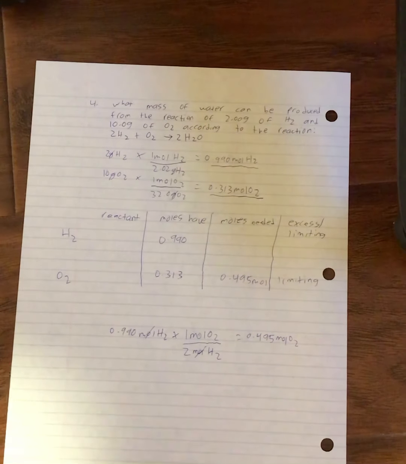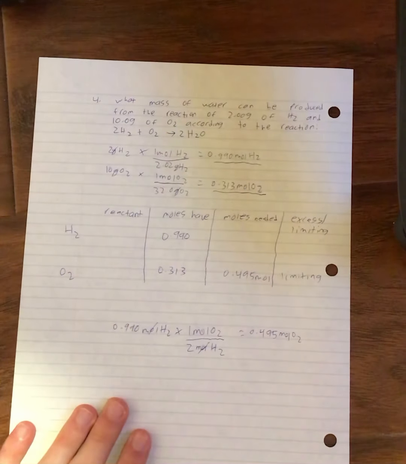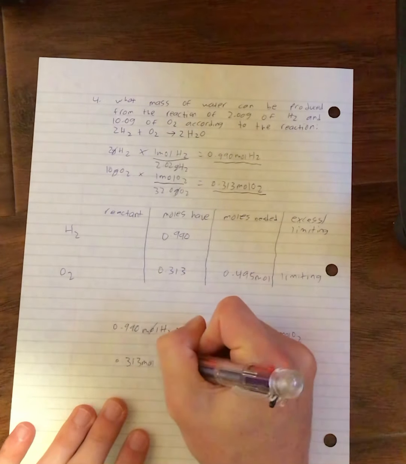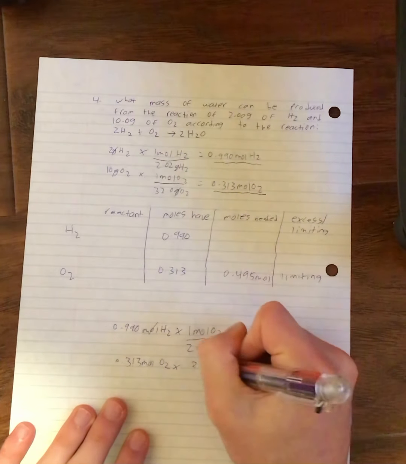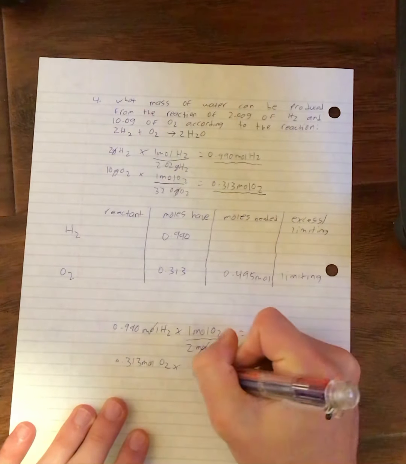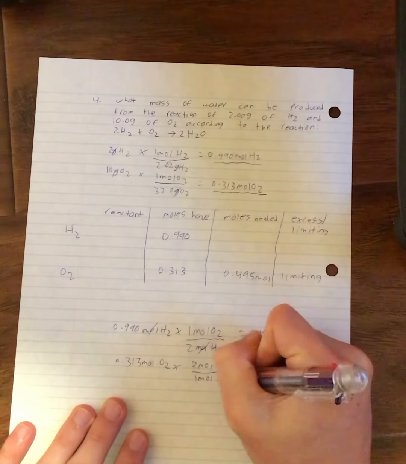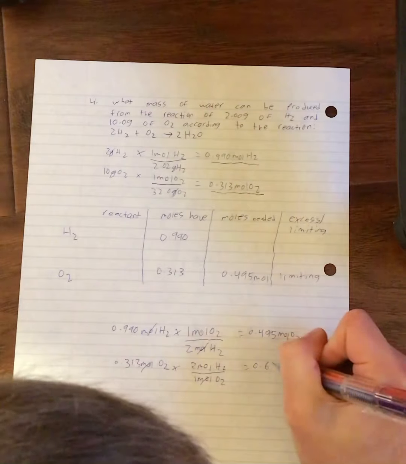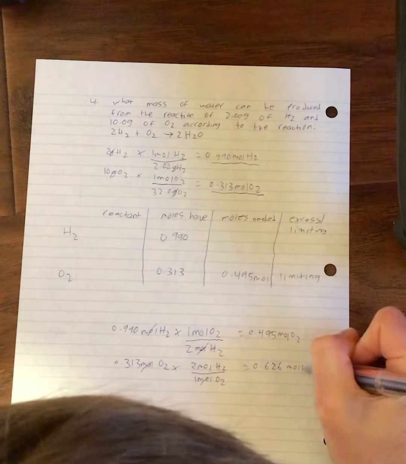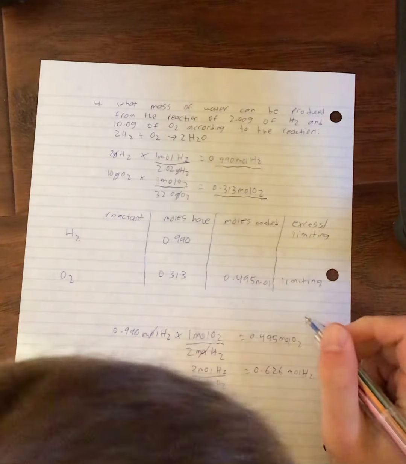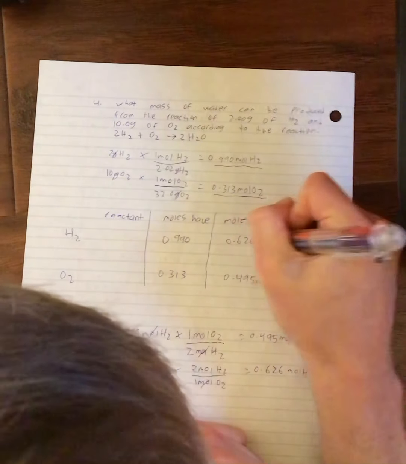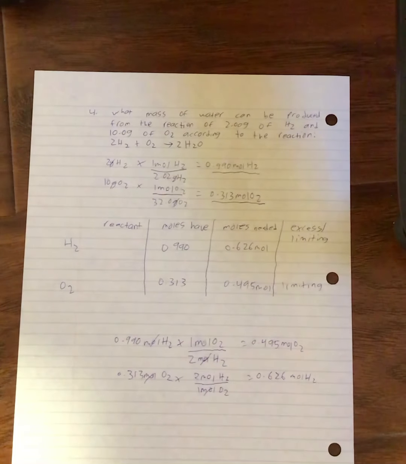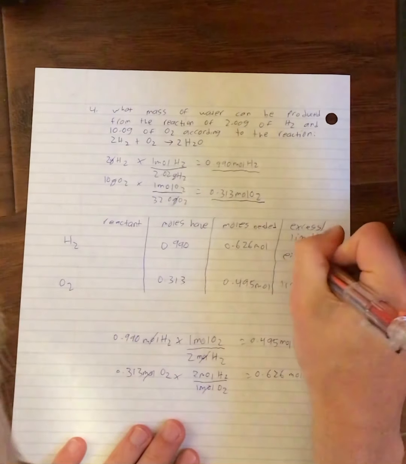We can do the same thing with hydrogen. So we have 0.313 moles of O2, and then we have 2 moles of H2 reacting for 1 mole of O2. Those units will cancel out, which should give us 0.626 moles of H2. So we have 0.990, but we need 0.626, so we have more than we need, so we have an excess amount of this.